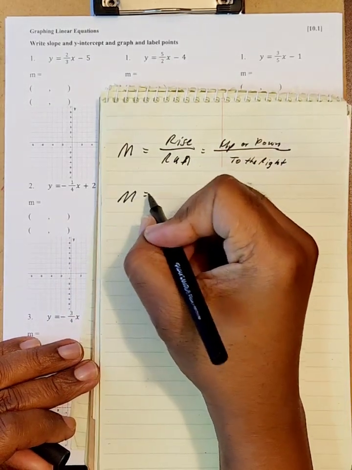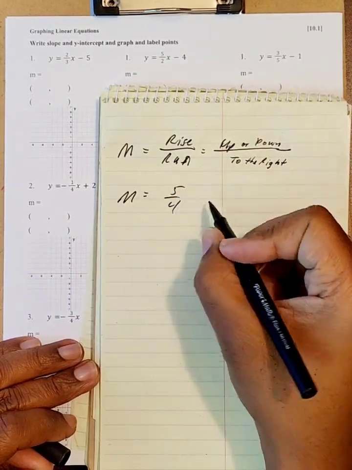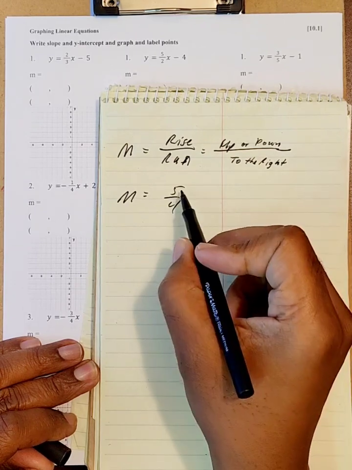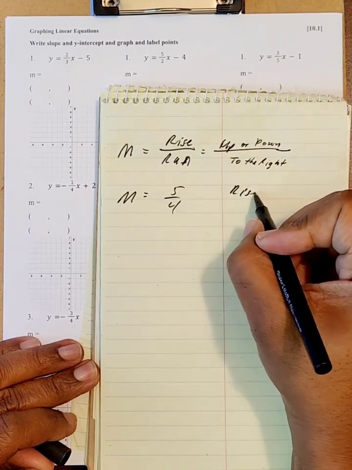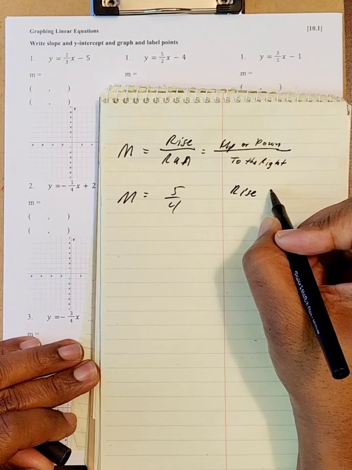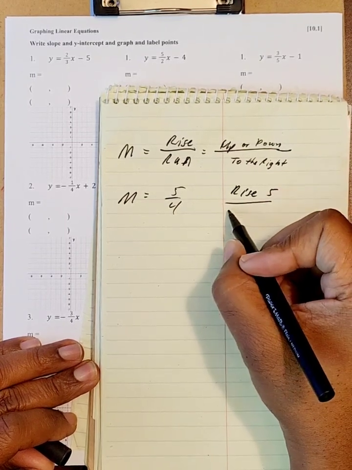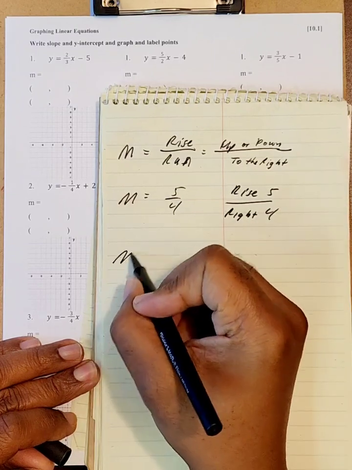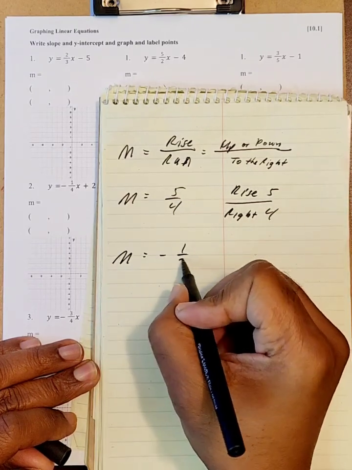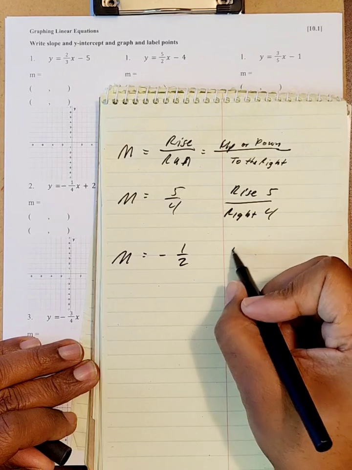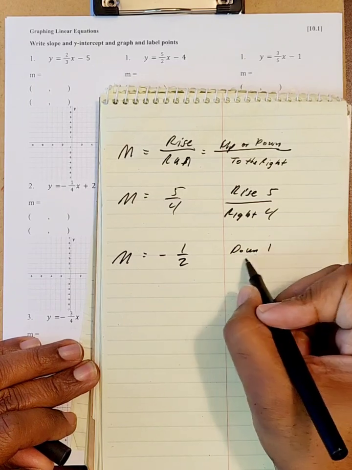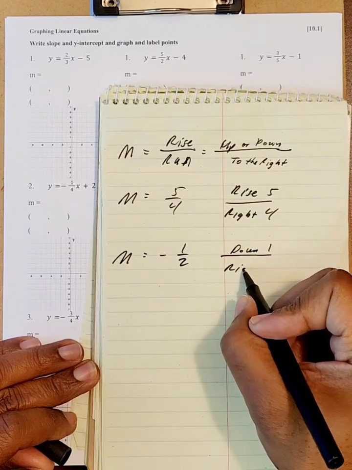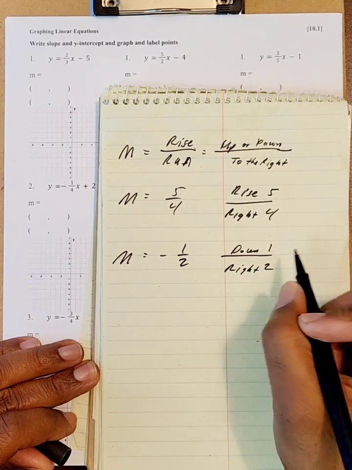So if we have a slope of 5 over 4, this means that we're going to rise 5 and to the right we're going to go 4. Whereas m equals negative 1 over 2 means that we're going to go down 1 time, but we're going to go to the right 2 times.